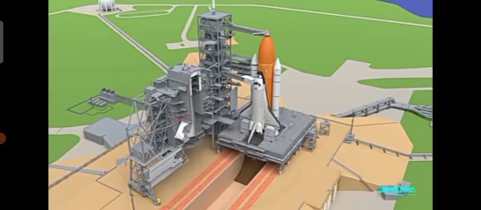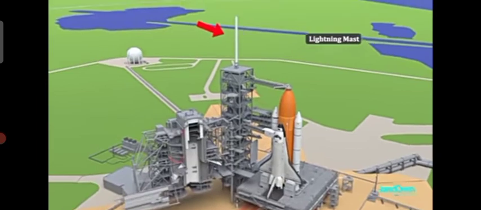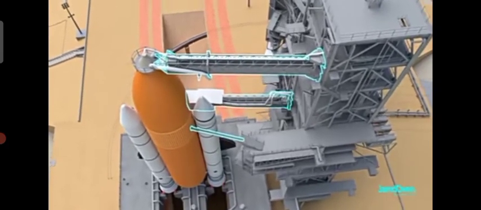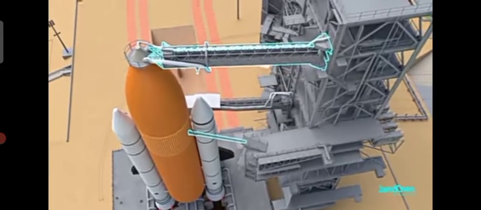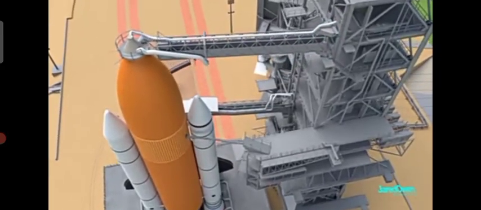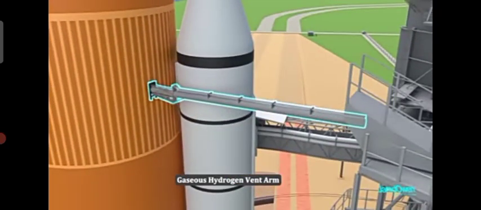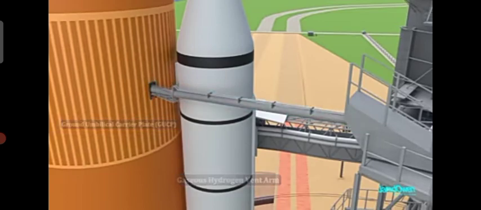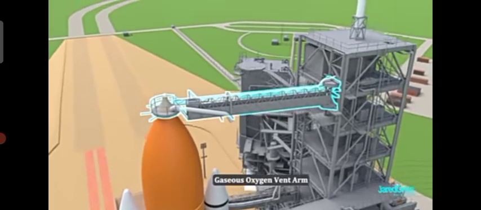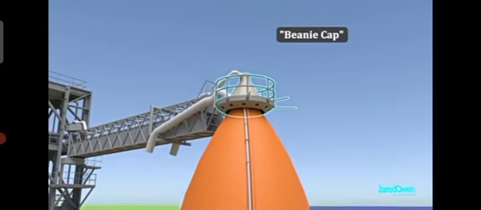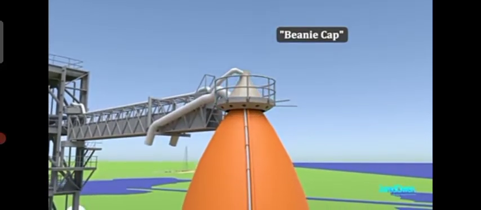The fixed service structure has a lightning mast on top, and then 3 service arms. 2 of them are vent arms, which will collect excess hydrogen and oxygen from the external tank. This is the gaseous hydrogen vent arm, with the ground umbilical carrier plate at the very end. At the top is the gaseous oxygen vent arm. Because the fuels are so cold, the beanie cap is really important to prevent ice buildup at the very top.